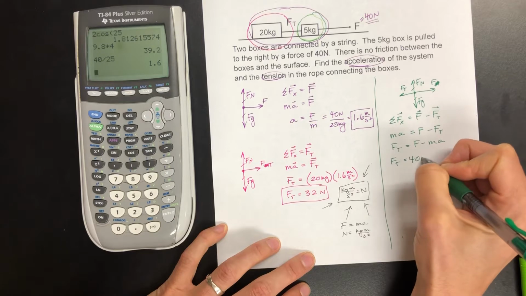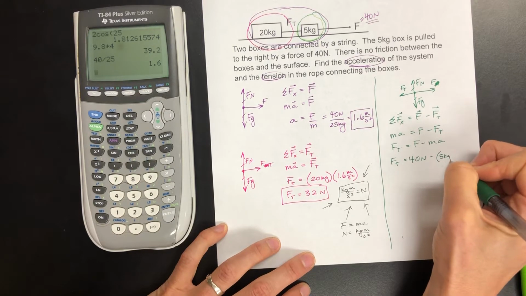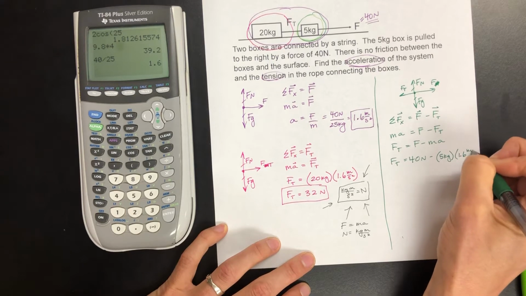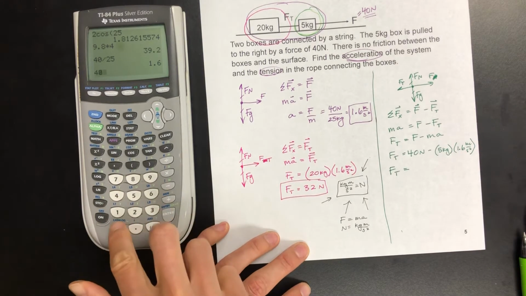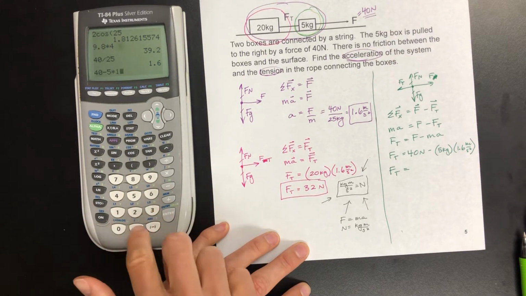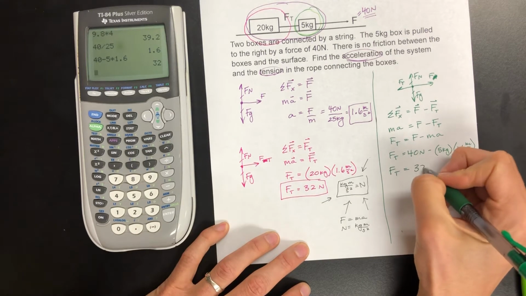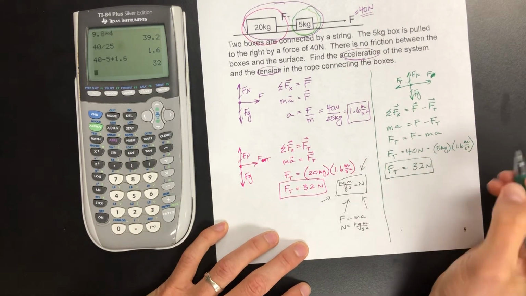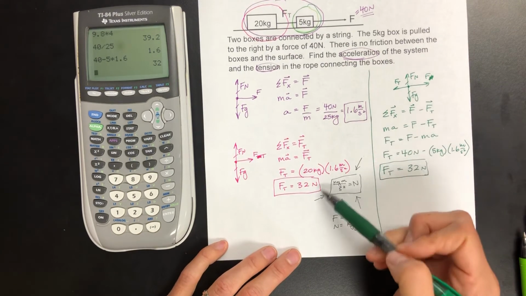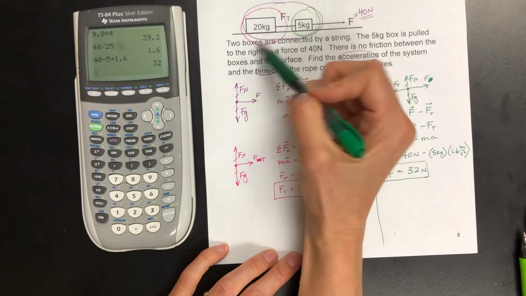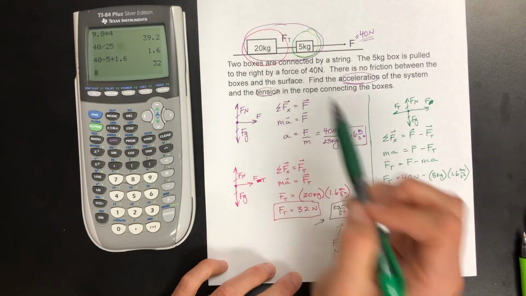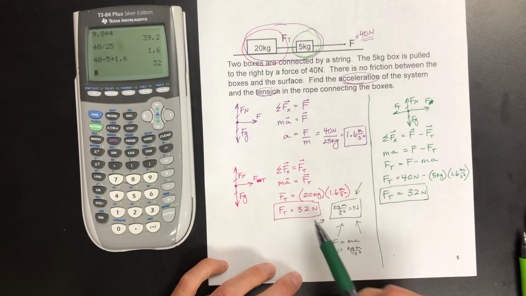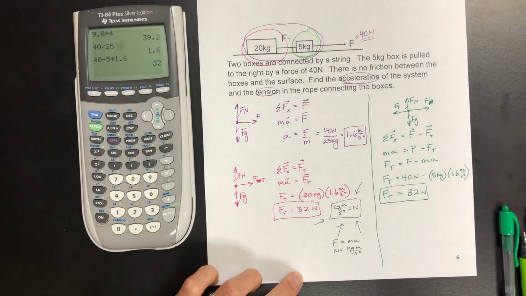We get 40 newtons minus the mass 5 kilograms times the acceleration 1.6 meters per second squared, and that should give us, just to show you, minus 5 times 1.6, 32. We get the same thing. So you can do this problem either way. You can set your system as just this or this, but what's important though is that you are establishing your system and making clear what your system is, and then keeping that throughout the whole part of the problem. Have fun solving problems.